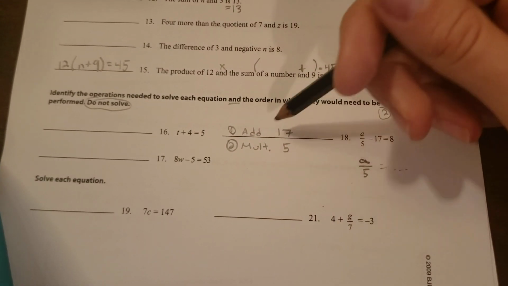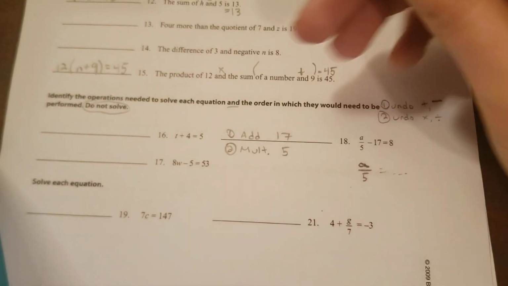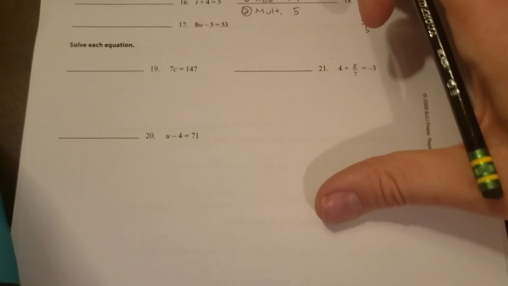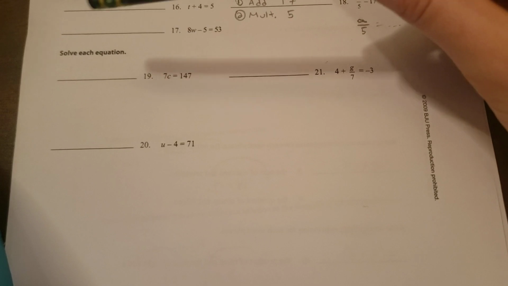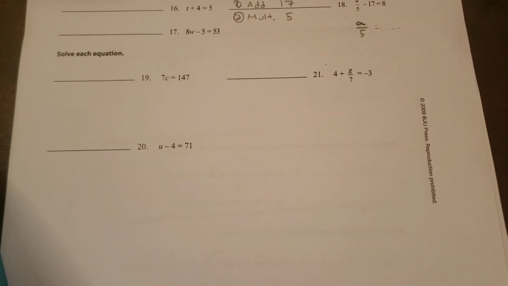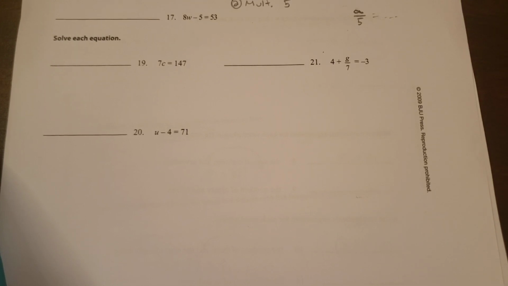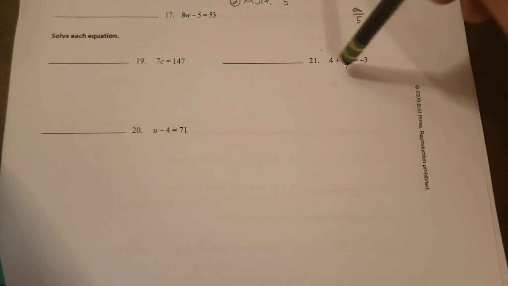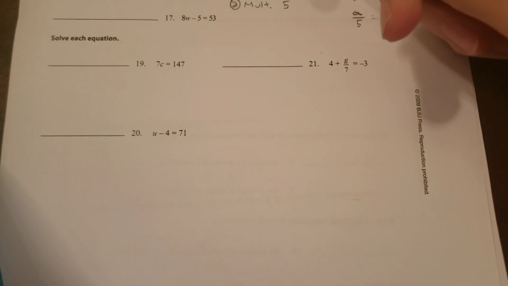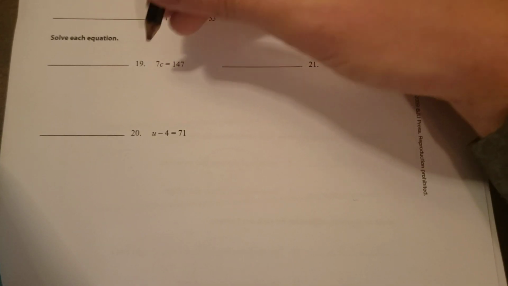These ones obviously don't have quite as much work, so please just show the steps. Now we get to the point where we are solving the equations. This one actually has 2 steps. I'm going to leave that up to you guys. I think you'll be able to figure it out. Why don't I do number 19?